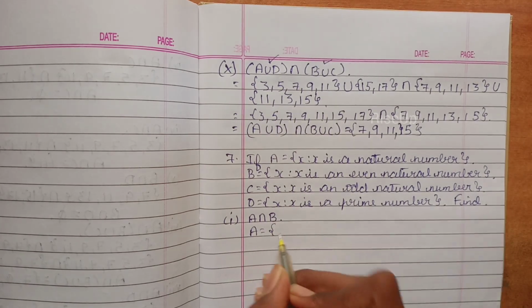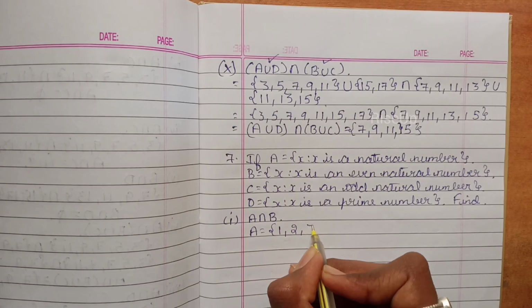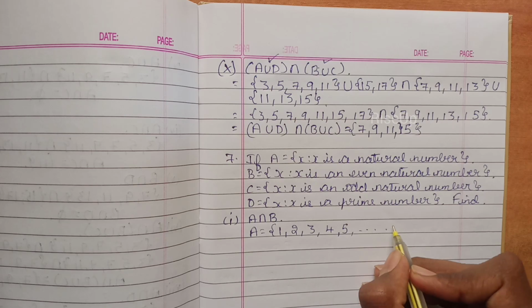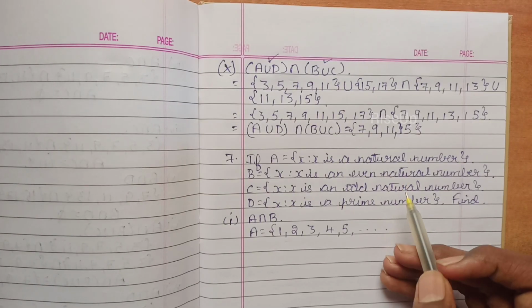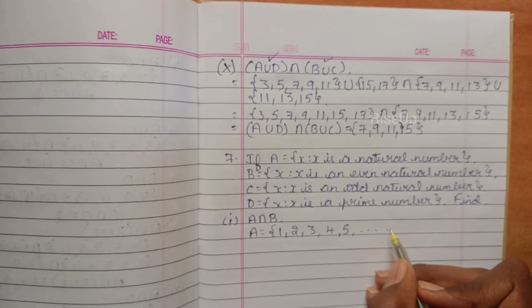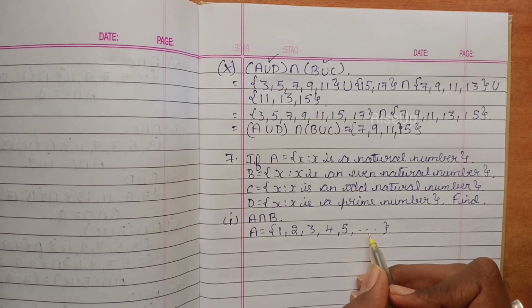A is equal to natural numbers. You know natural numbers start from 1, 2, 3, 4, 5 and move till infinity. Here they have not mentioned any condition about the endpoint, so we'll leave it with 3 dots, which says that there is no endpoint.